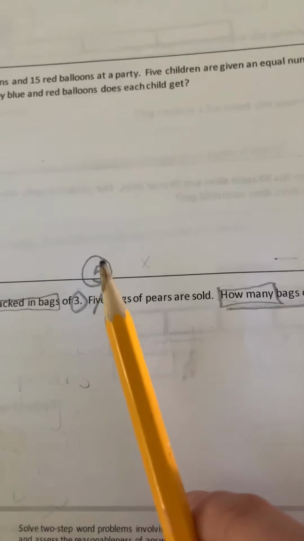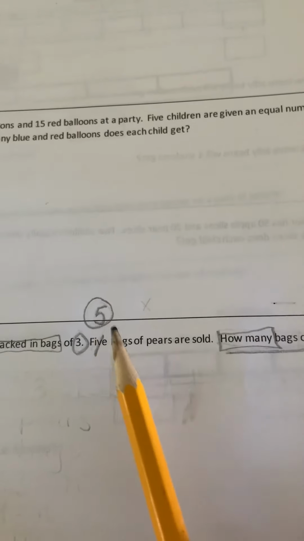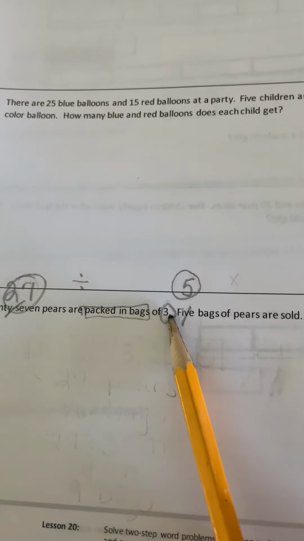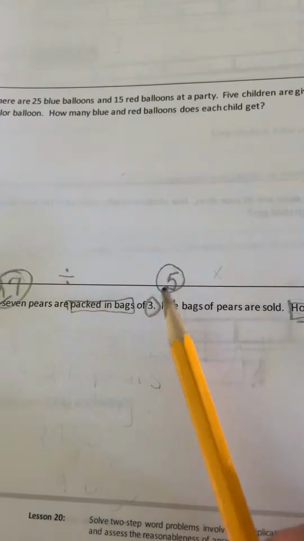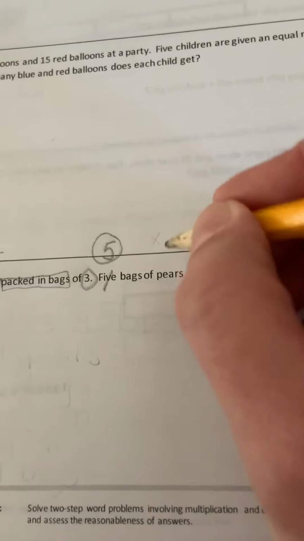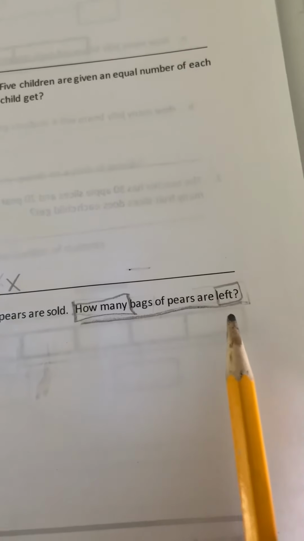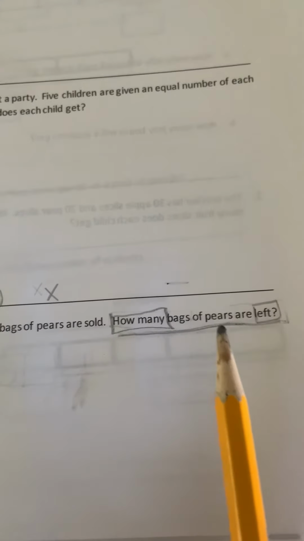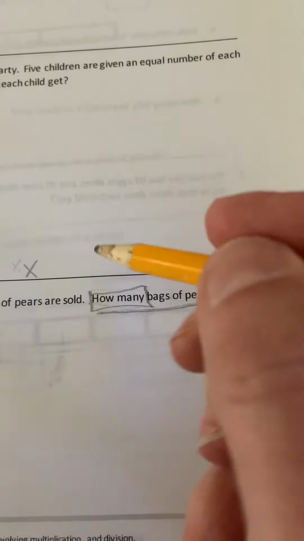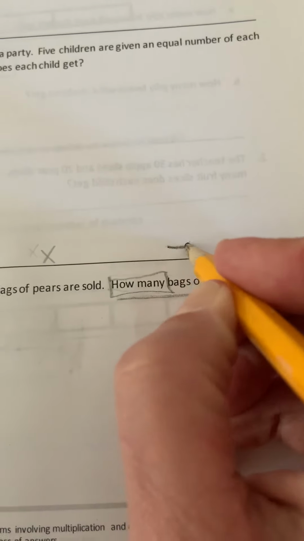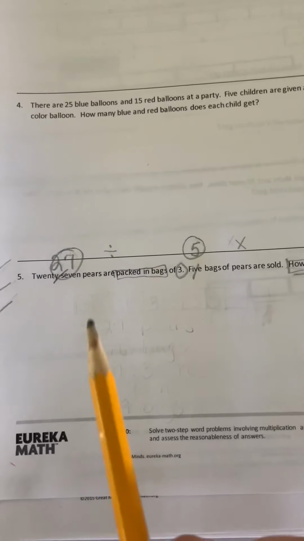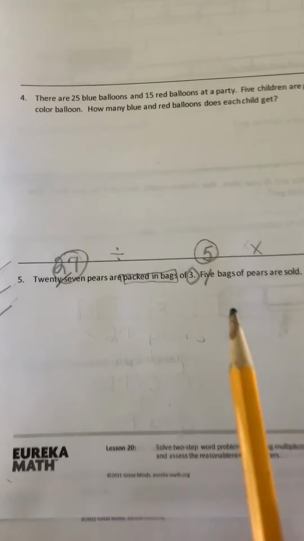Over here, 5 bags of pears are sold. I know from the first part of the question that there are 3 in each bag. I know the number of groups and I know the size of the groups. So this tells me I have to multiply. And how many bags of pears are left? If I'm talking about what's left, that means I'm starting with a larger number and taking away a smaller number. So I am going to subtract. Whew, that looks like a lot to do. All right, let's draw our tape diagram and start to solve this.